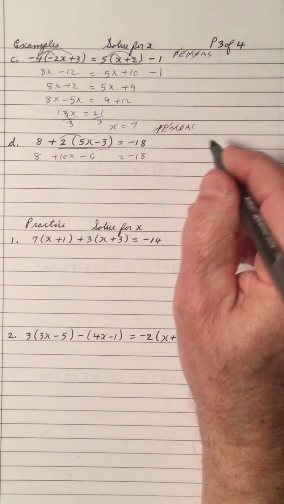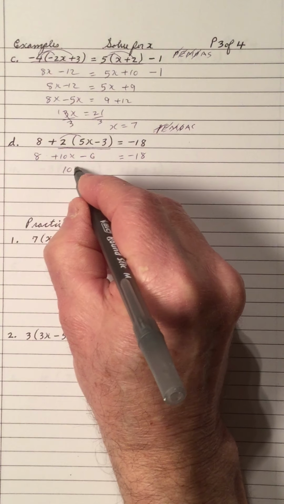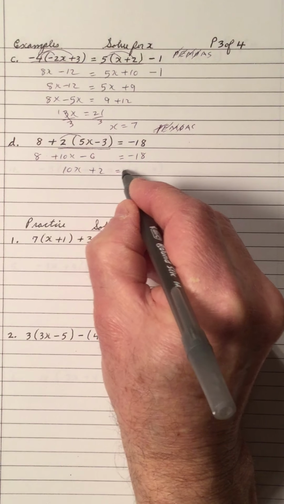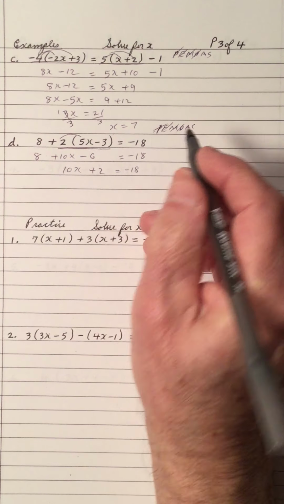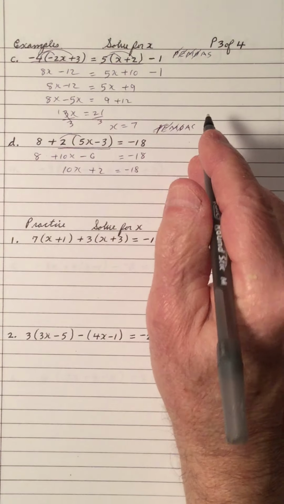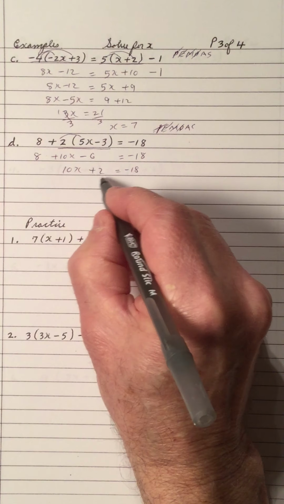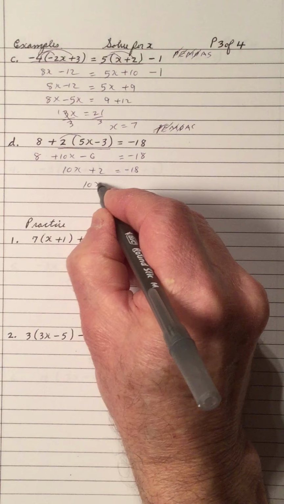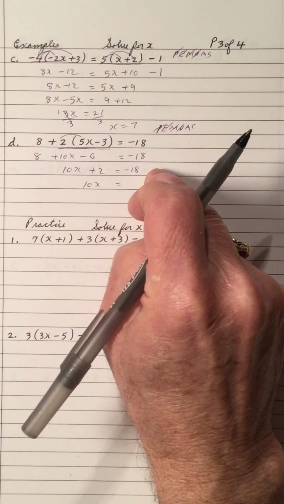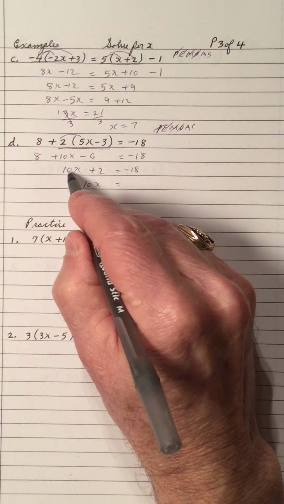Now I will group the left side, so that's a 2. So if I simplify each side before I transpose, it makes it easier. 8 subtract 6 is 2. Now, no more x's, only the 10. There's no x's on the right side to move to the left.